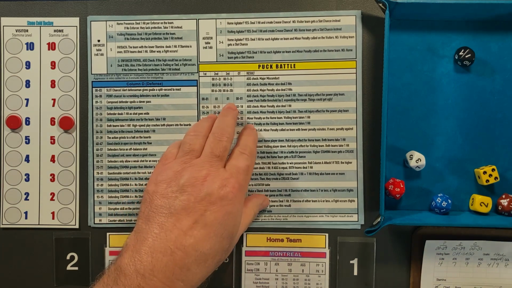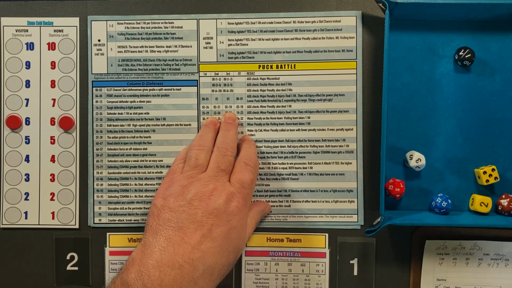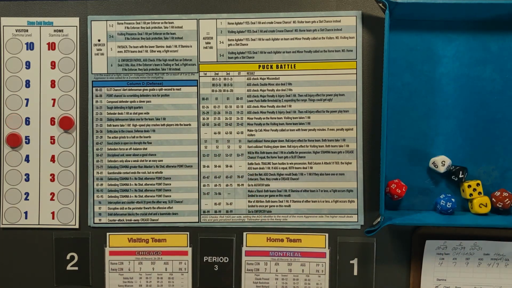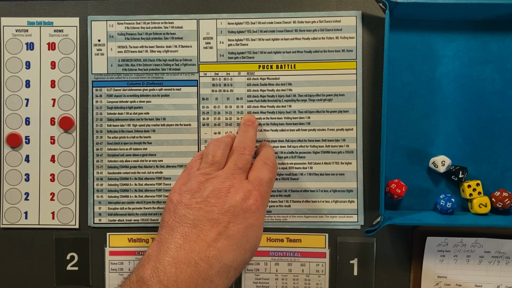And we roll at 13. AGG check, minor penalty, also deals 1 hit. On the last penalty, I forgot to give Chicago their hit, so I just moved that down. And what did I roll? I rolled an AGG check, minor penalty, also deal 1 hit.